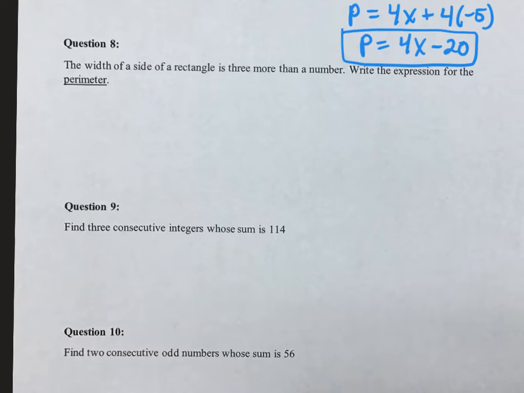Let me just draw this rectangle for you so you can see. This is my length. This is my width. And this is another width and another length. So my perimeter would be 2 times my length plus 2 times my width. So that's my formula.